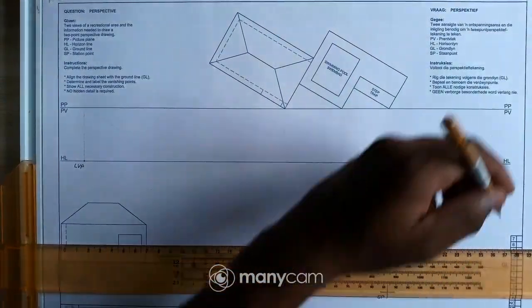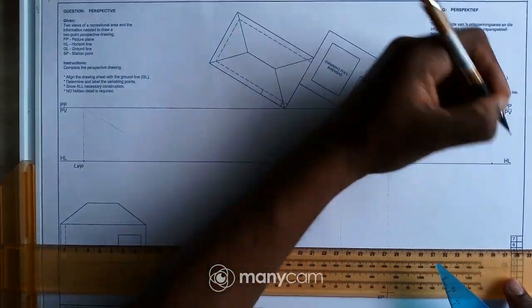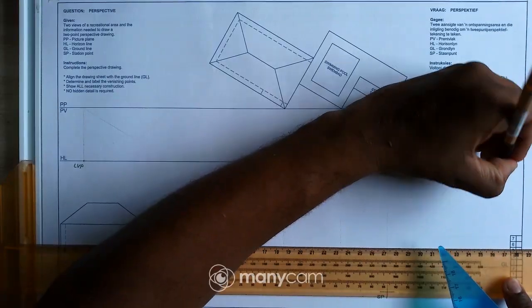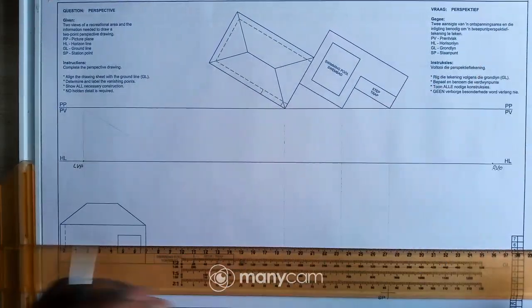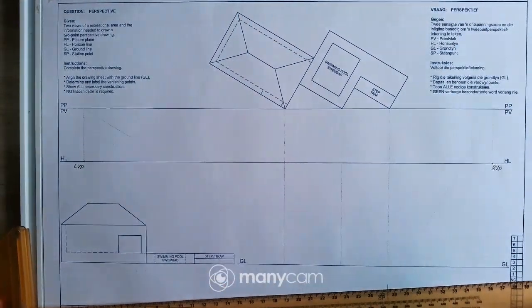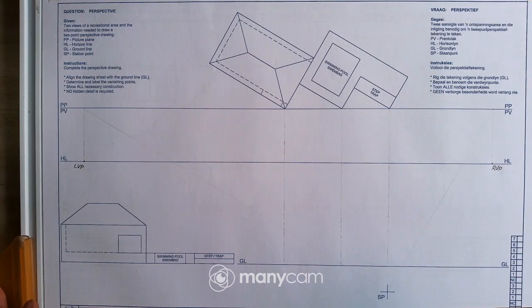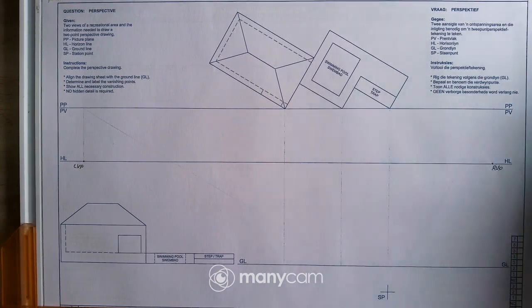So we have a point right there. This is our RVP, right vanishing point. Now I have the 2 vanishing points, so I can start drawing my 2-point perspective.